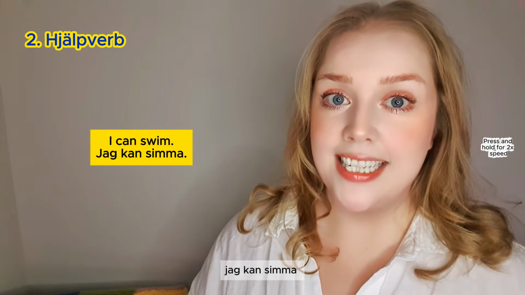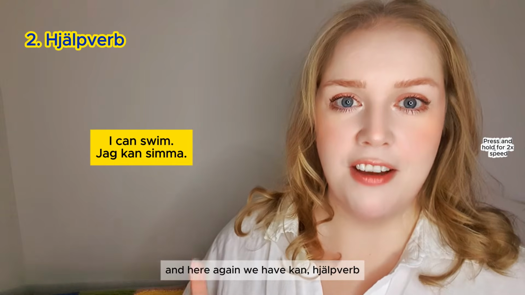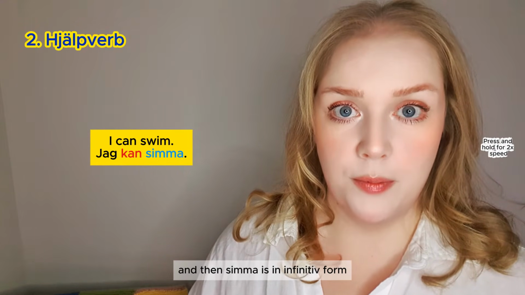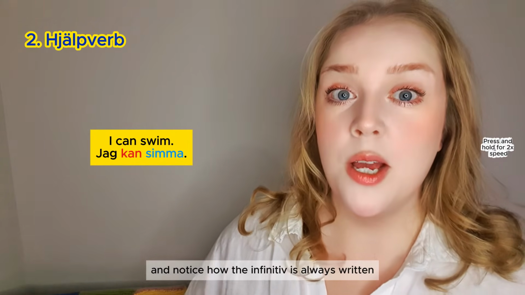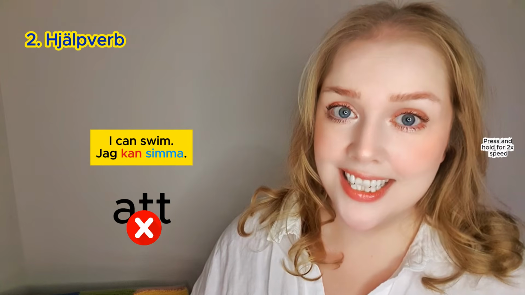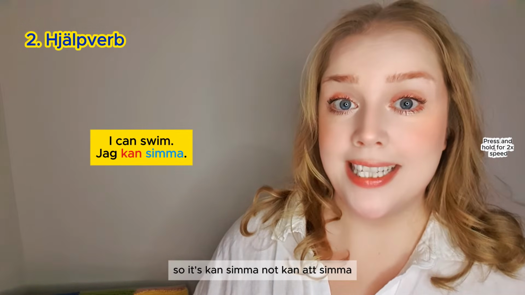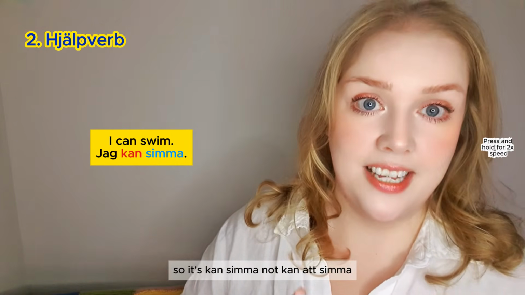Jag kan simma. Jag kan simma. And here again we have kan, hjälpverb, and then simma is in infinitive form. And notice how the infinitive is always written without att when it's written together with an hjälpverb. So it's kan simma, not kan att simma.